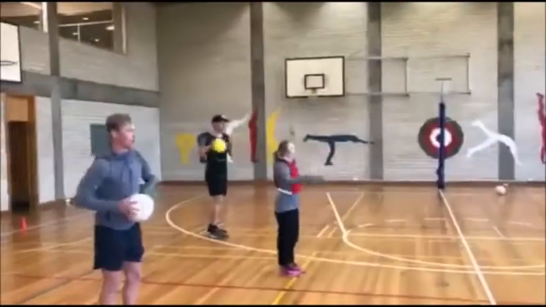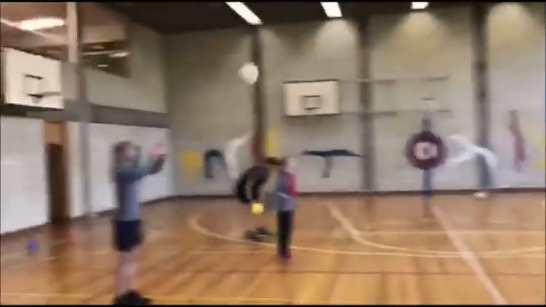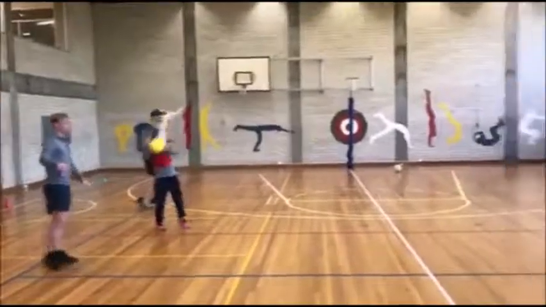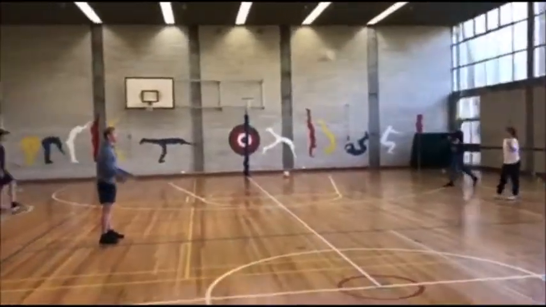One drill involved throwing and catching in partners. As each throw was completed, students would take a step back. However, if a catch was dropped or a throw was missed, they returned to face each other. The intention of this drill was to show students how longer throws are more difficult to execute.